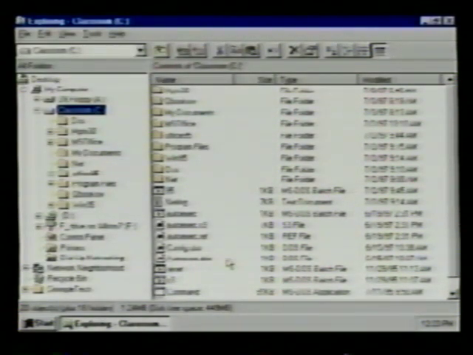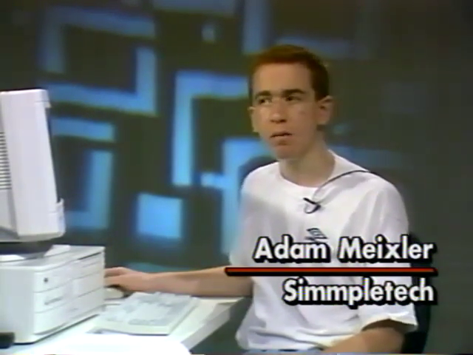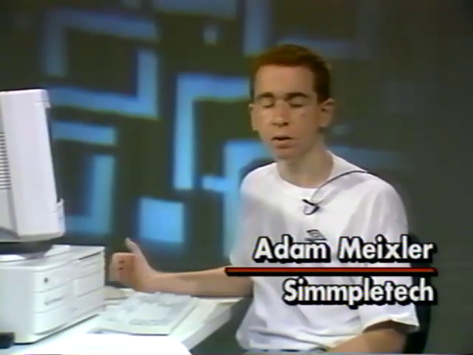Now, in Windows Explorer, suppose the computer has gotten very cluttered. After you install many programs and you've saved many files, your computer can get very, very cluttered with files. So the best way to organize your files is by making folders and sorting your files out by folders. And I'll show you how to do that right now.